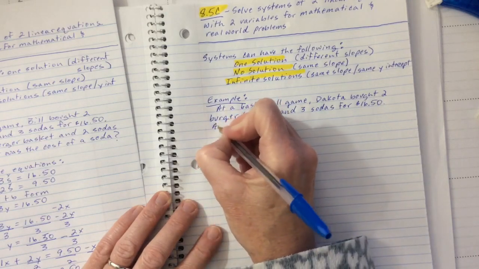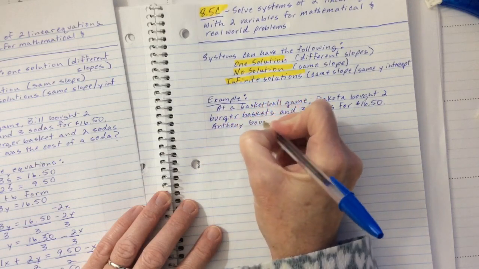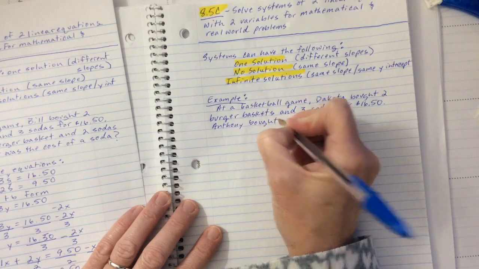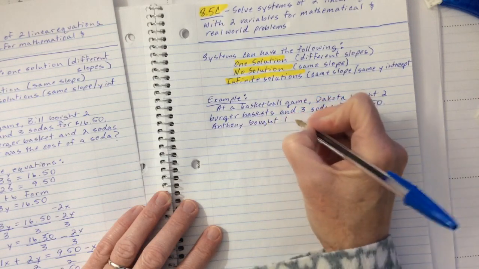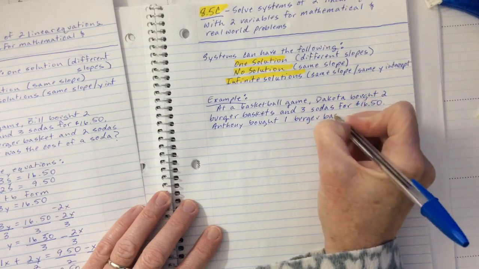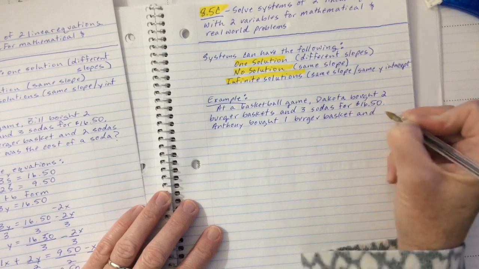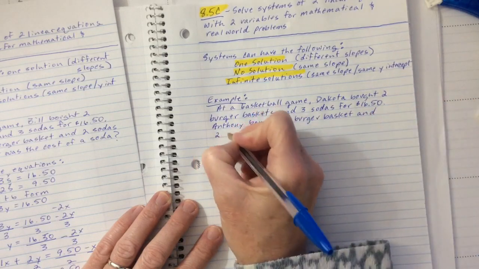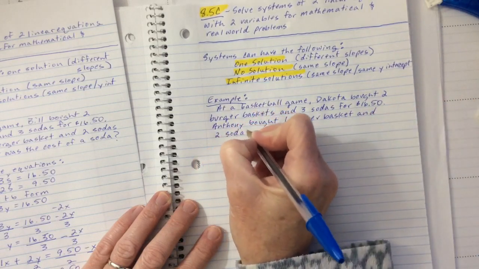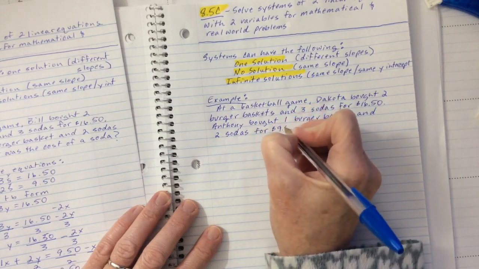Anthony bought 1 burger basket and 2 sodas for $9.50.